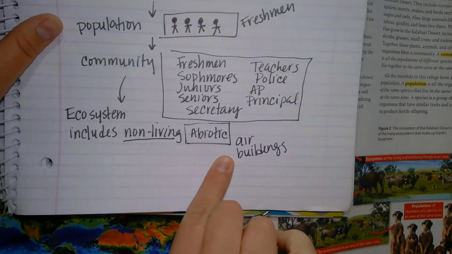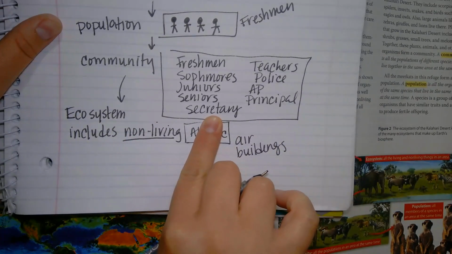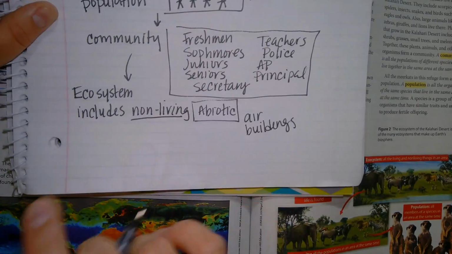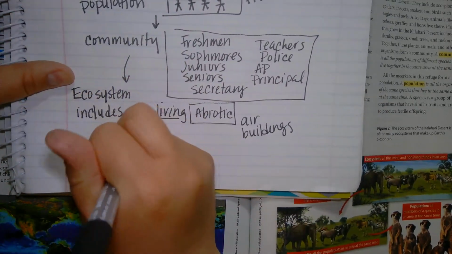So this would include everything that's in the ecosystem but not alive, okay? And then the last thing we have is biosphere.